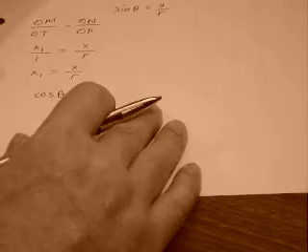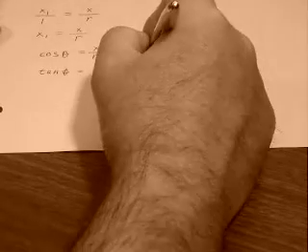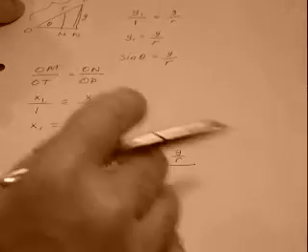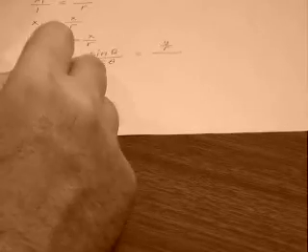Alright, now tangent theta is sine theta divided by cosine theta, and sine theta is Y over R divided by cosine theta, which is X over R. So that's Y over R times R over X. Cancel the R's, you get Y over X. So tan theta is Y over X. Alright?